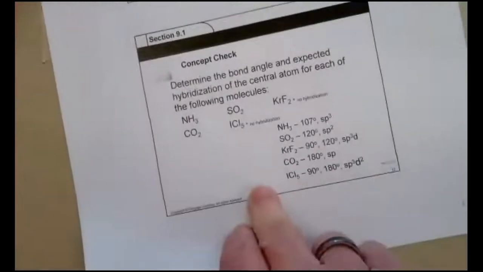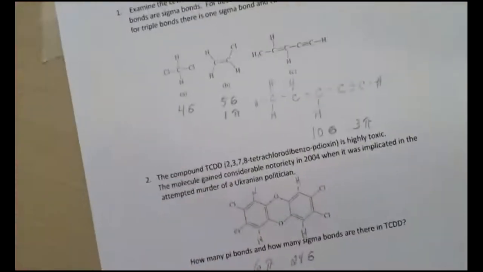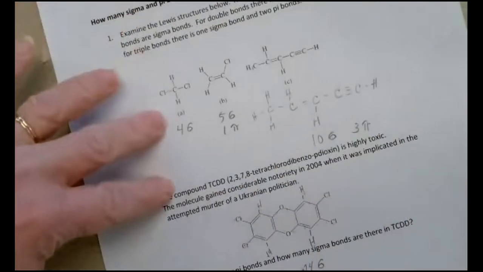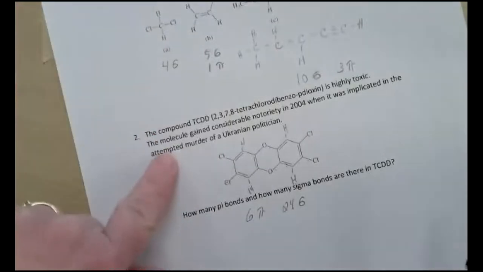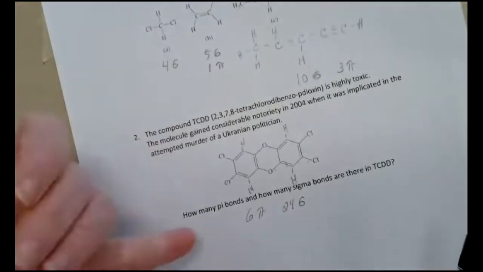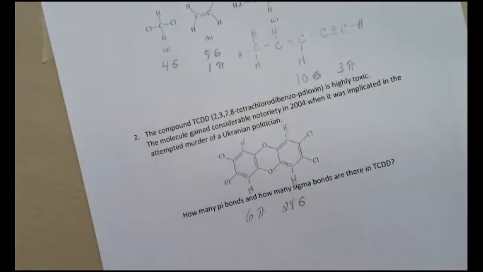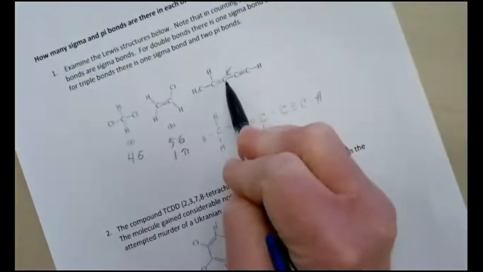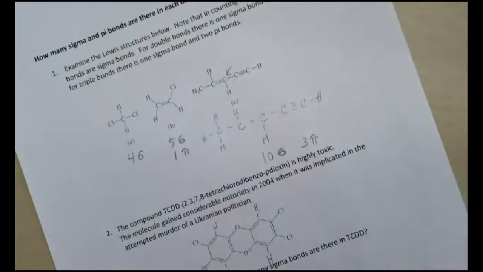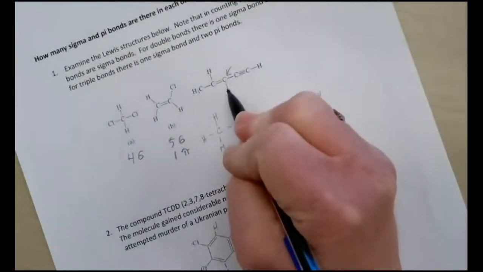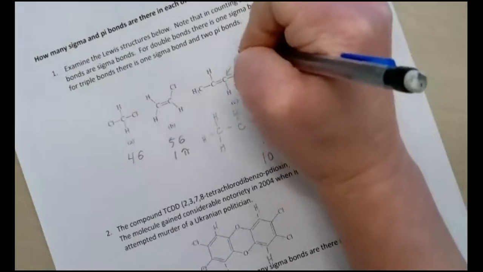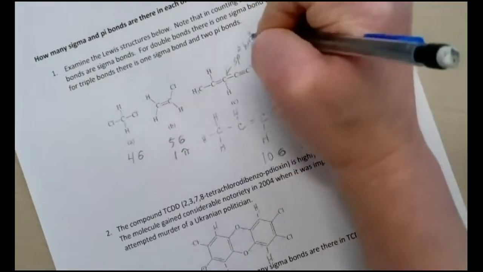Here are just some other little nuggets of information. And here's the kind of thing that we need to be able to answer regarding sigma and pi. For example, if you were asked for the hybridization on this specific carbon, let's see, we have 1, 2, 3 areas, sp2 hybridized.